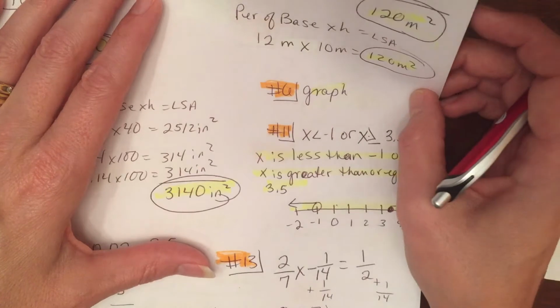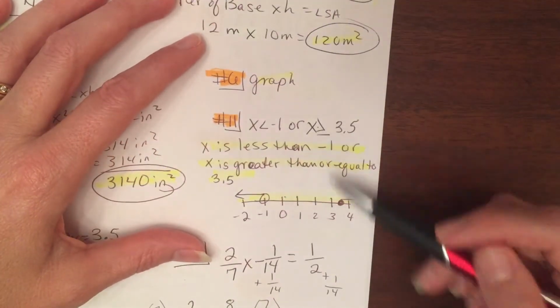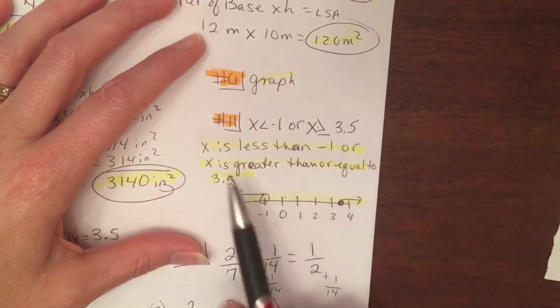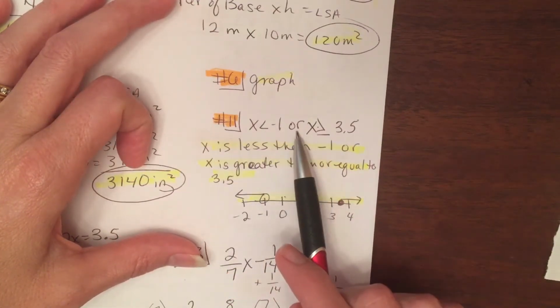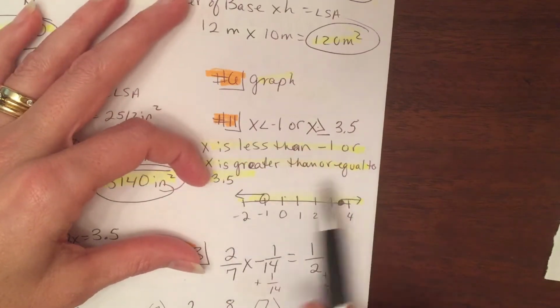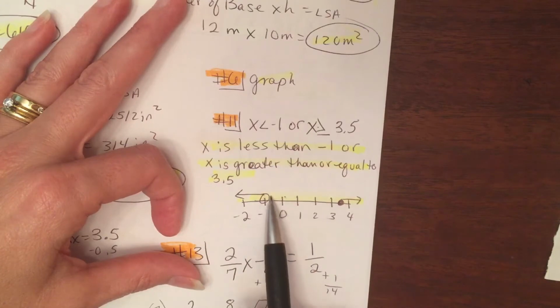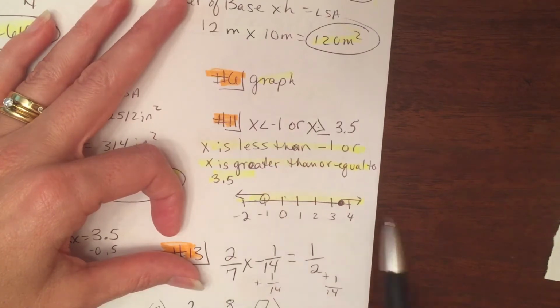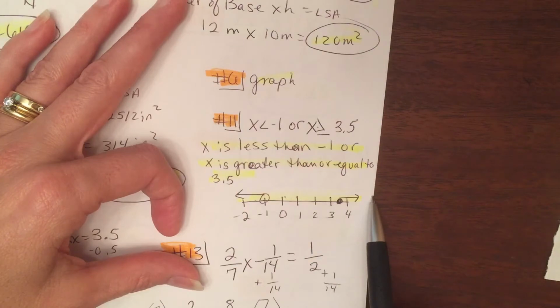Number 11. Number 11, use words to write this inequality and then graph it on a number line. You should have written that x is less than -1 or x is greater than or equal to 3.5. So here is the graph of x is less than -1. Here is the graph of x is greater than or equal to 3.5.